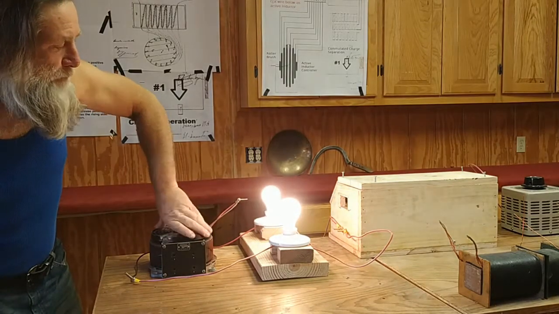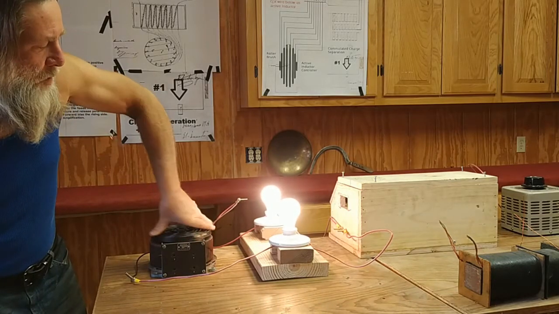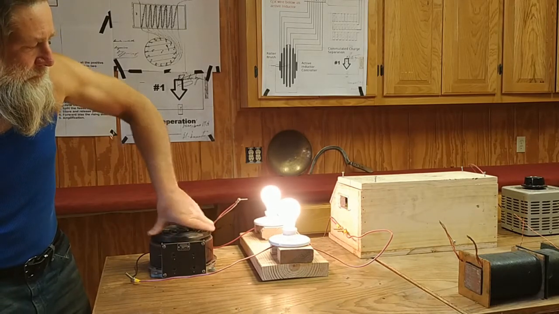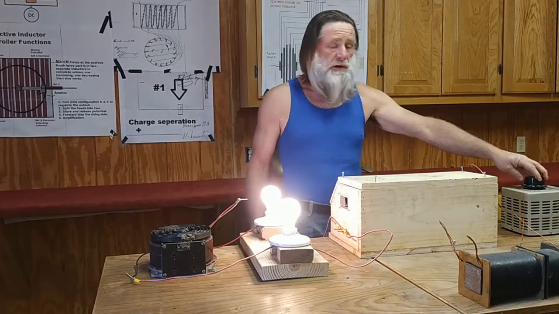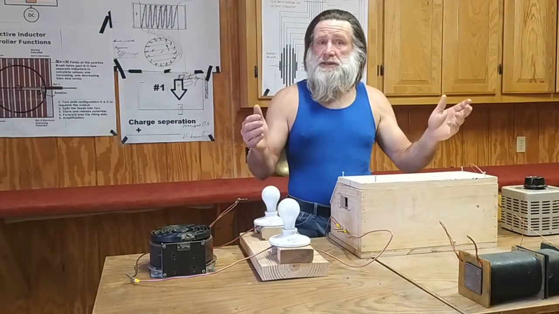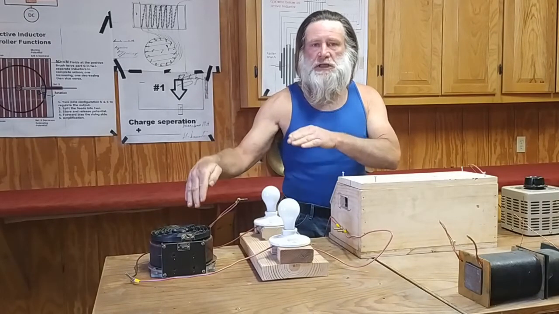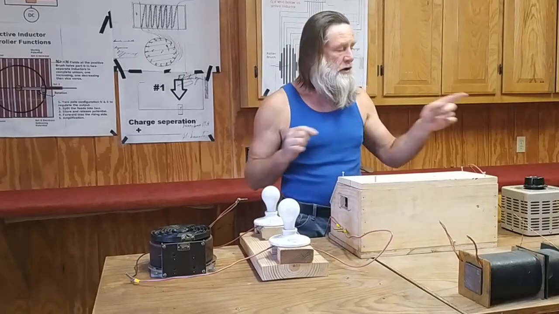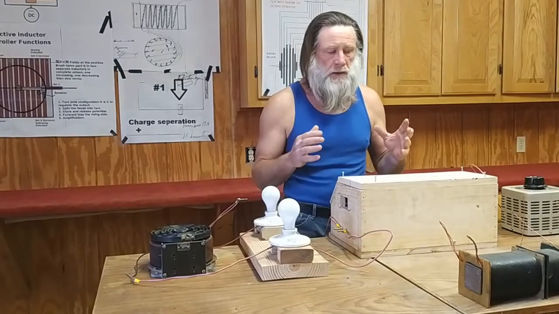We have both of them in complete unison, one increasing and one decreasing in current flow. And if you slow this video down, you will see that each one is in complete unison. That is an active inductor controller controlling DC current flow using inductive reactance all day long.